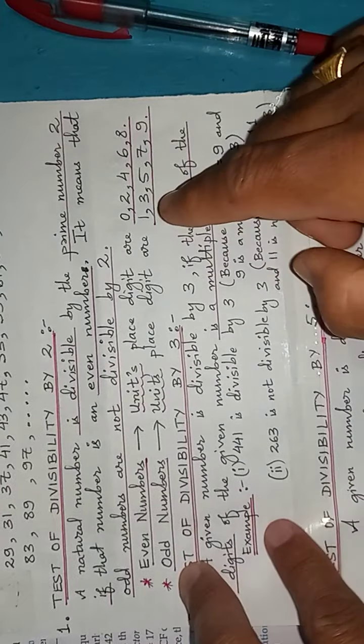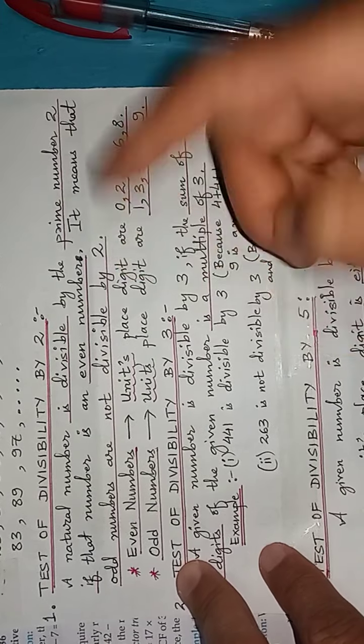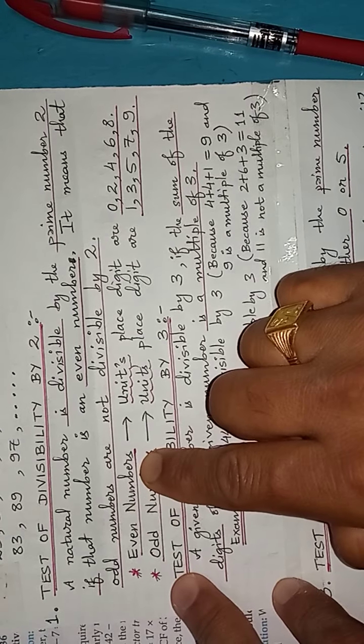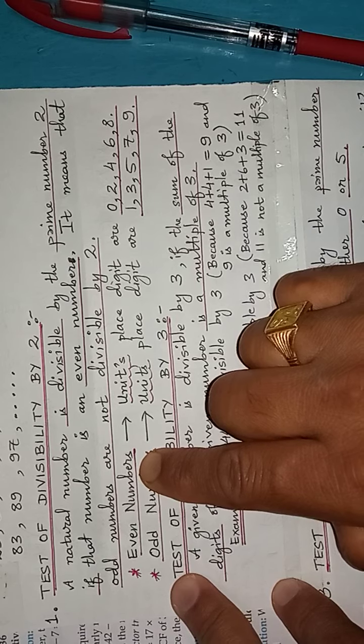An odd number we cannot divide by the prime number 2. But how do we find out whether the given number is even or odd? It's very simple. Go back to the definition of an even number. Recall the definition of an even number.